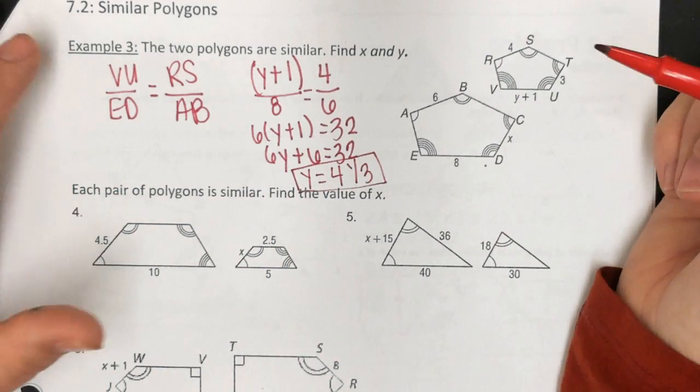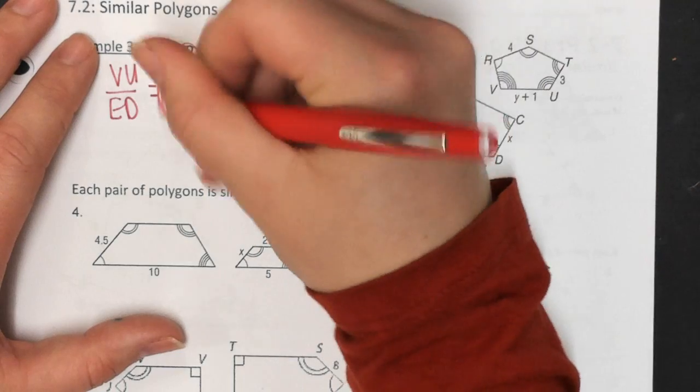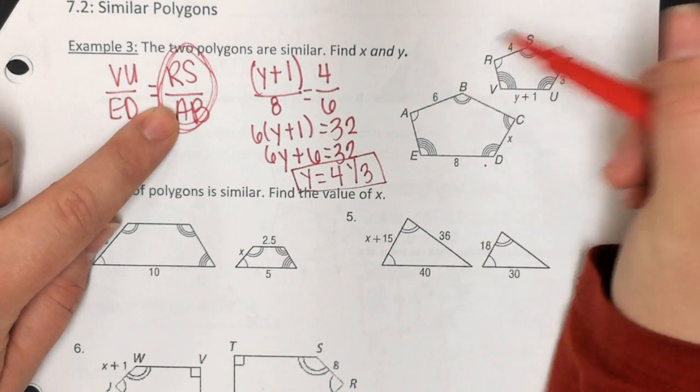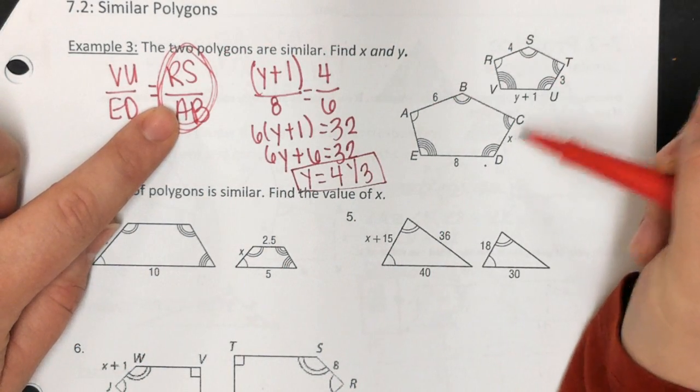Okay, you would find X using the same way. Use this same one right here because those both have your numbers already. And instead, just do X and 3.